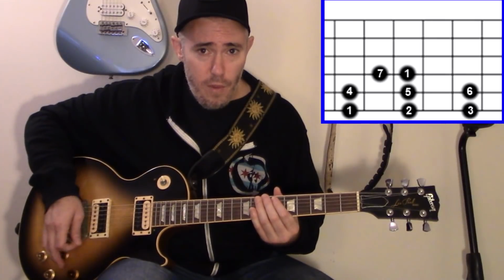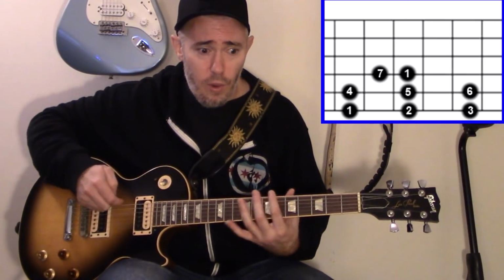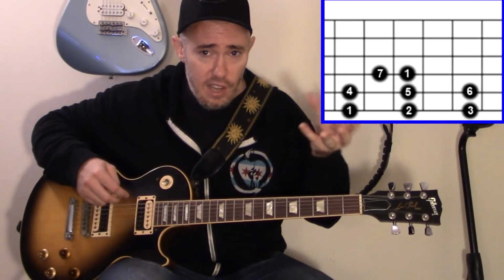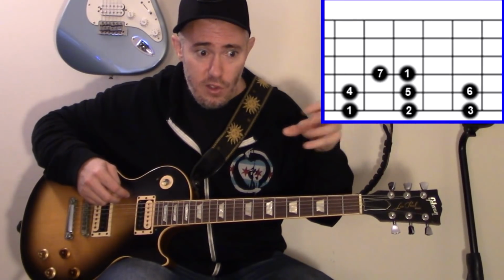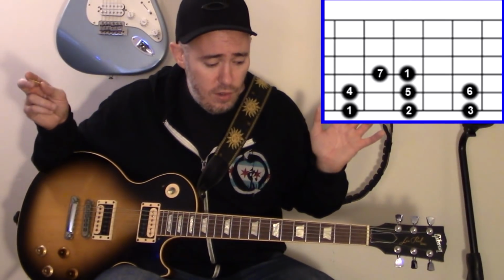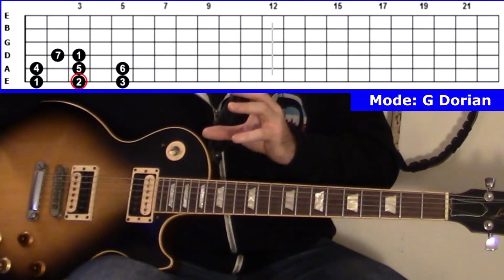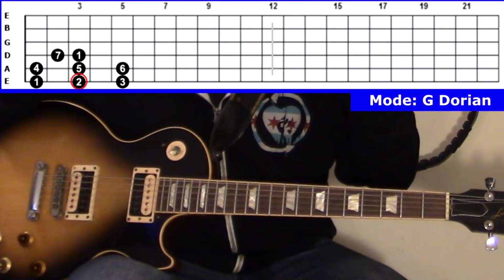So if you know what mode you're starting in and you need to work your way backwards to the 1 being the parent major scale that you're looking to determine, so you can use your more familiar scale patterns to help you solo over the modal chord progression, you can use this information right here. So let's say that I am in, I don't know, G Dorian. Okay, so if I'm in G Dorian, I know that Dorian is 2.